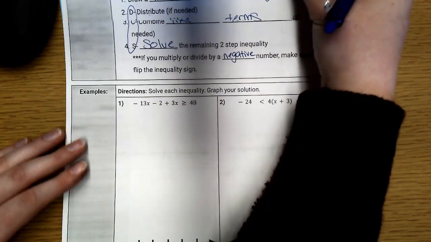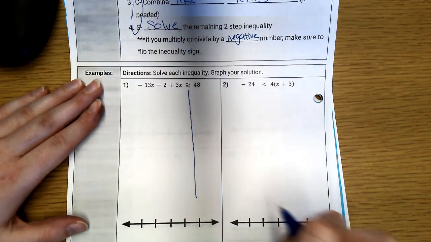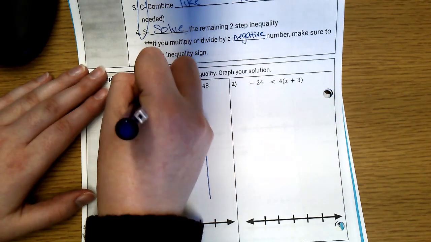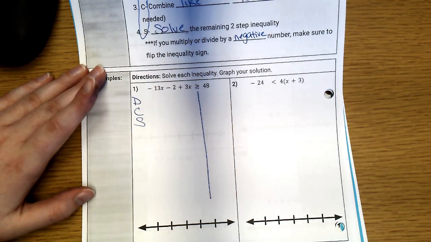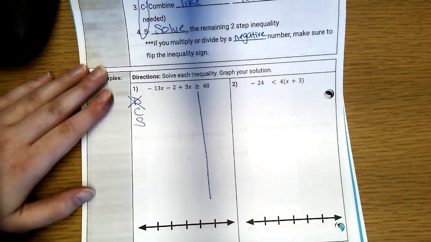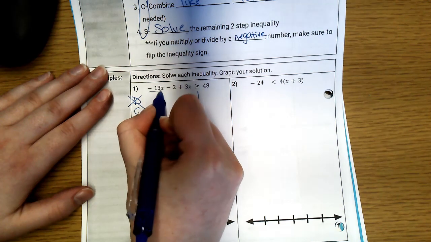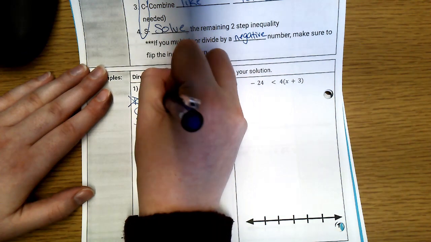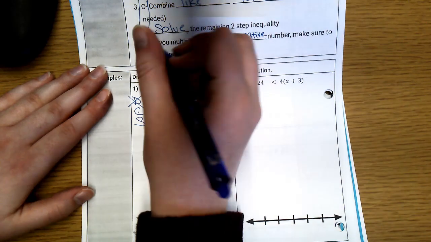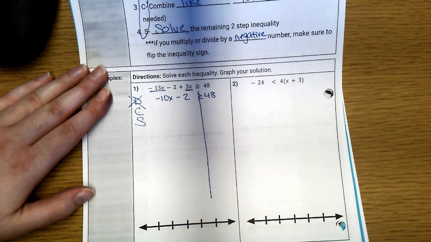Okay, let's get to it. Line under the inequality sign. DCS off to the side. We decide if we need to distribute. There are no parentheses. There is no need to distribute. C says combine like terms. I see negative 13x and I see 3x. I'm going to combine those. Negative 13 plus 3 is negative 10x. Then I have minus 2, and then I bring everything else down.